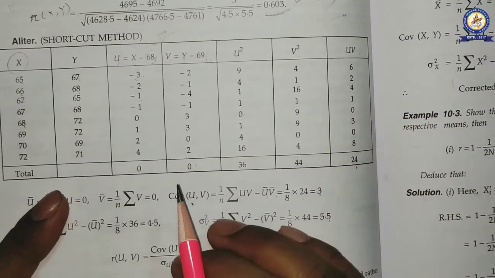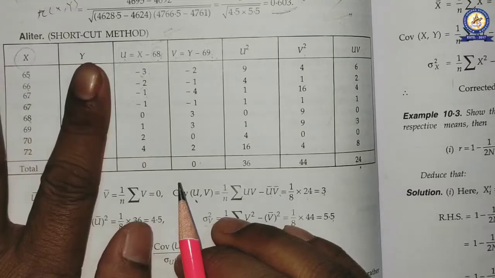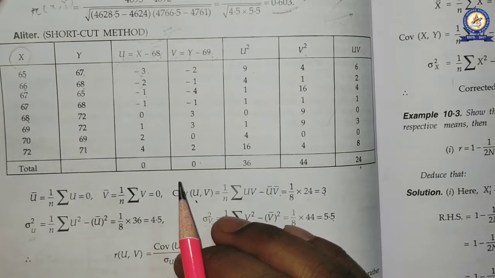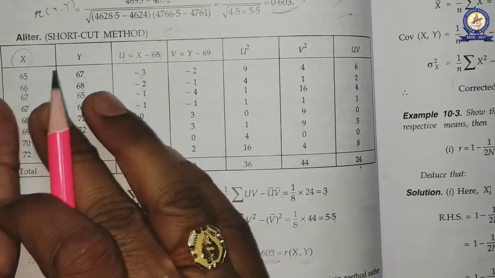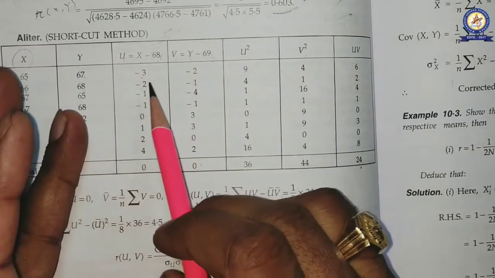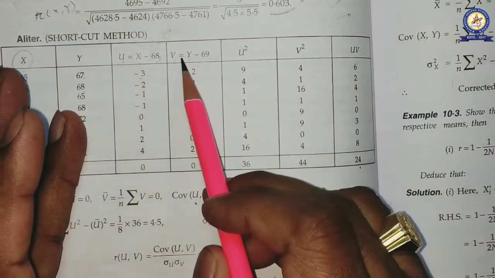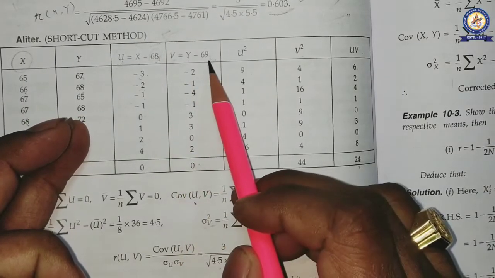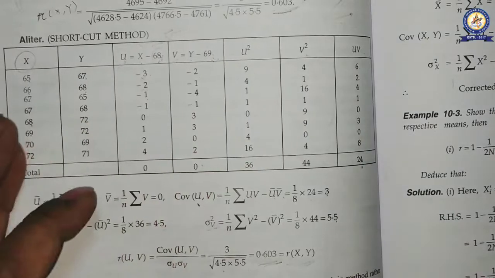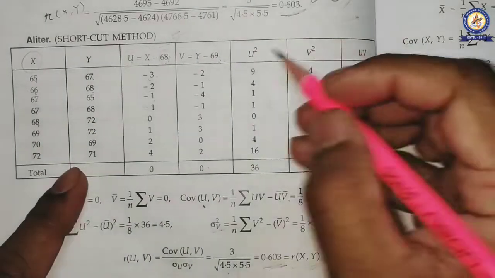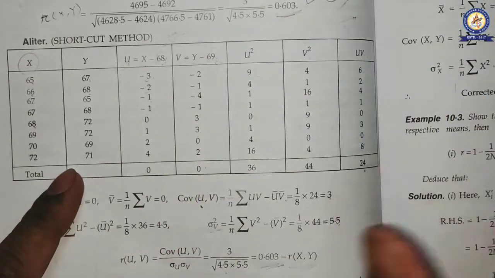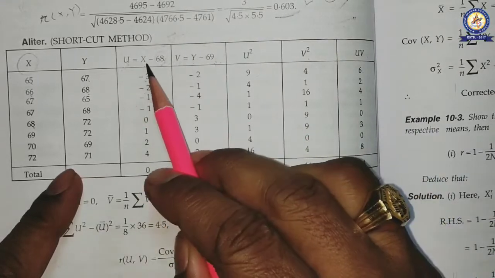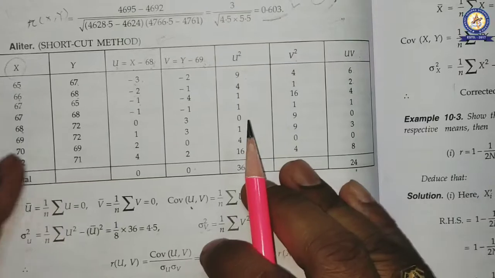That means here initially we had xy data, and this xy has been transformed to another two random variables uv by considering the origin here as 68 and 69. And here the scale factor has been considered as 1. That means 1 has been multiplied with x minus 68, y minus 69.